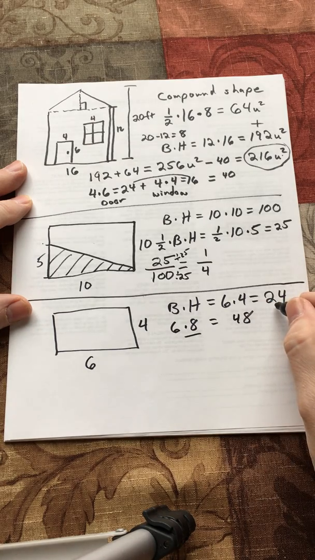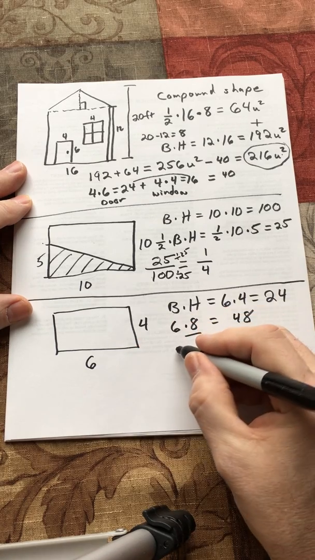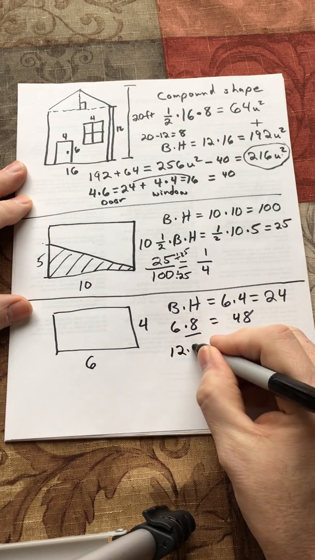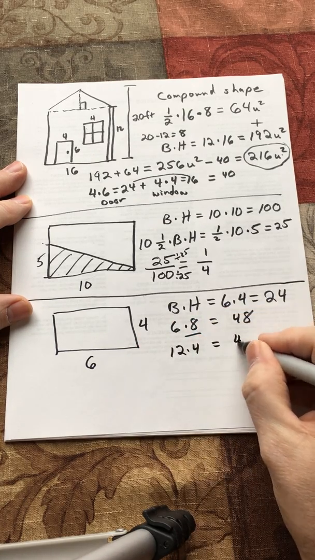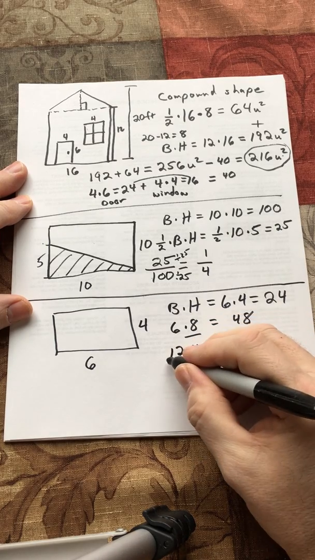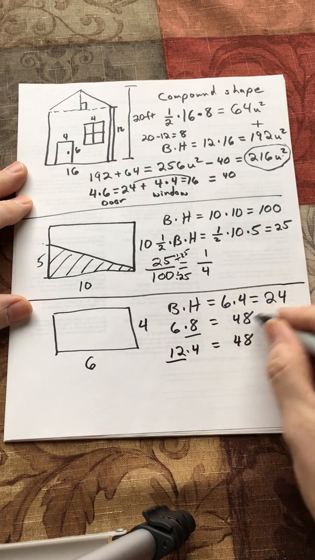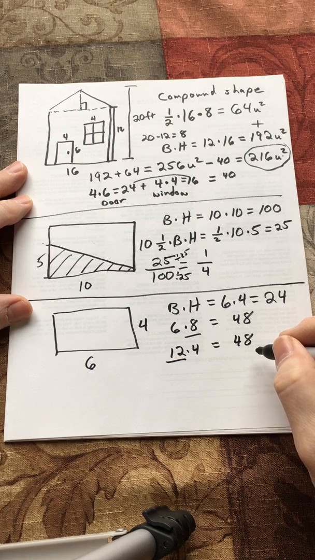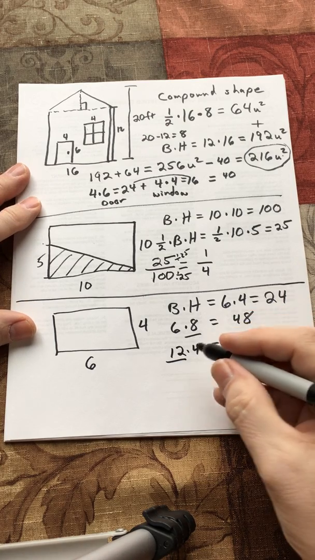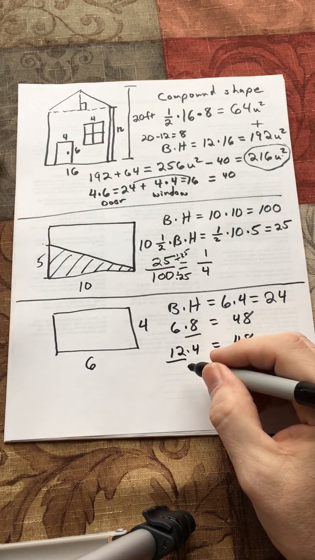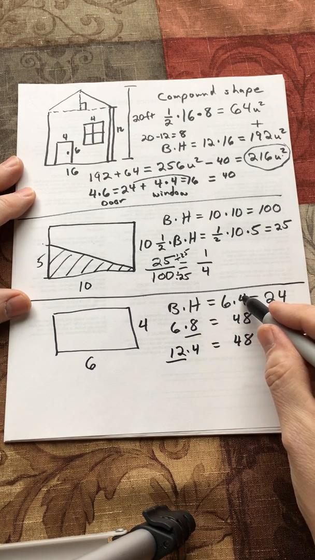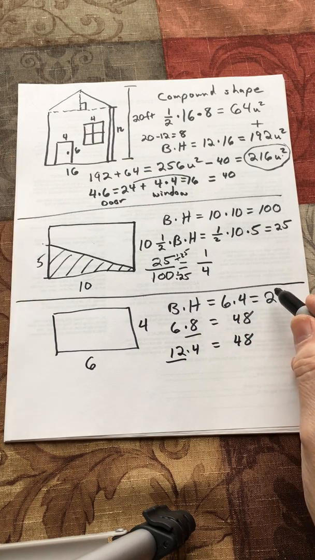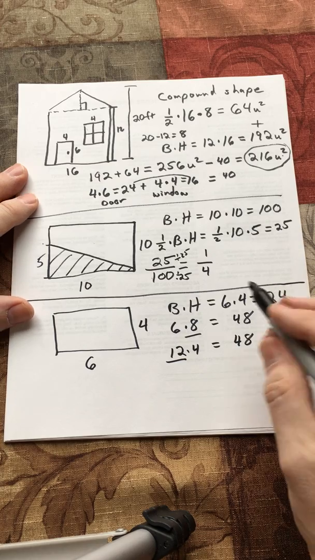double the area. How about if we go back to the original and double the 6? In other words, 12 times 4. Well, that also equals 48. So if we doubled this dimension, we end up getting double the area. Interesting. Okay, because basically all you're doing is this times 2, right? And it doesn't matter the order you do it in.